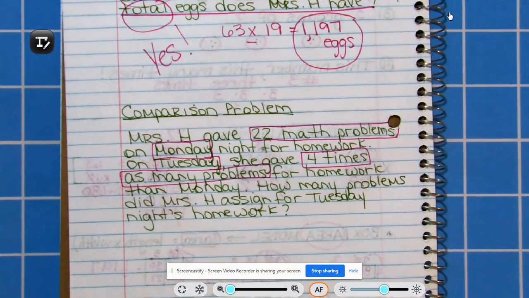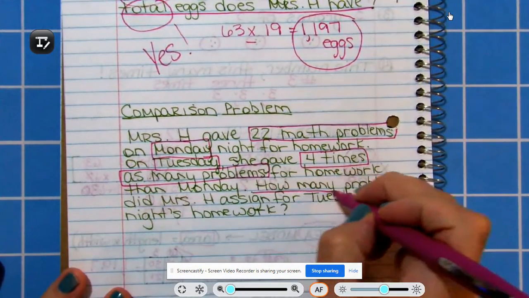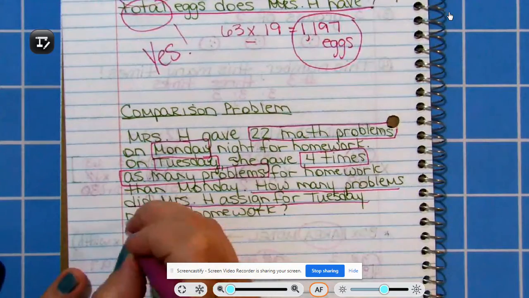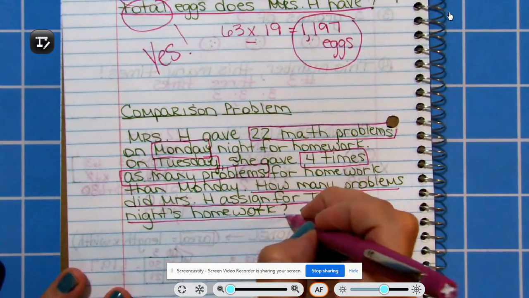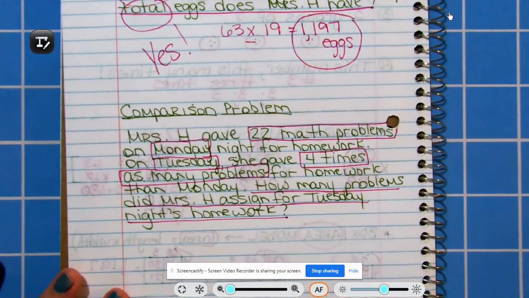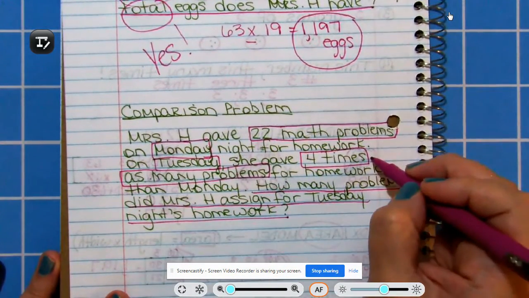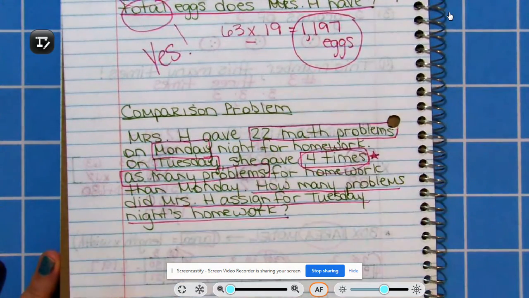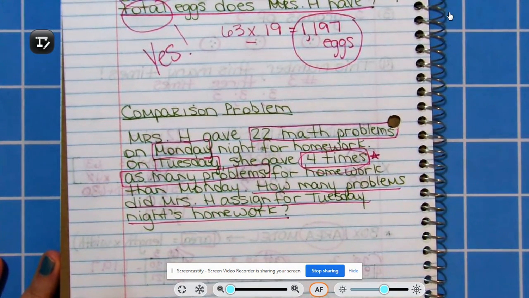For homework than Monday. And then we're going to underline the question. How many problems did Mrs. H assign for Tuesday night's homework? That's important. 4 times as many.